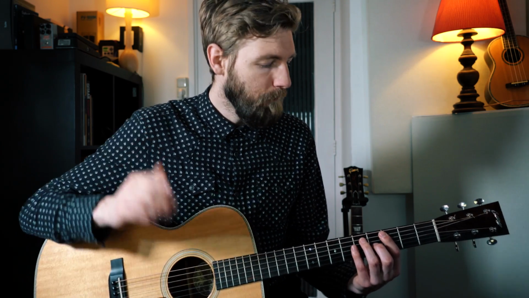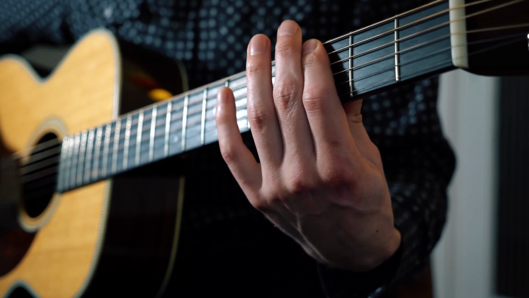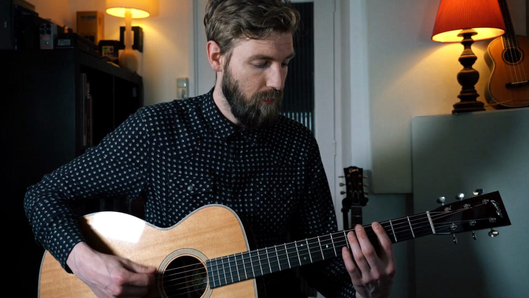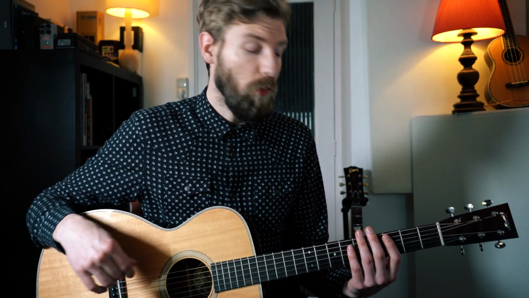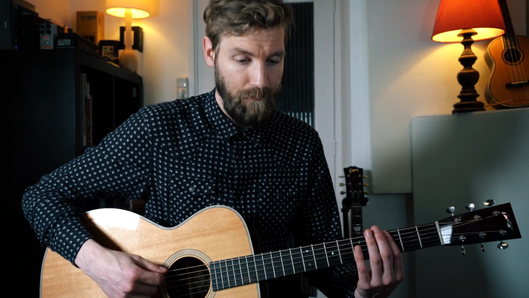So now we've got a lot of intervals already, but we're still missing something. Between the perfect fourth and the perfect fifth, there is another interval, also called the tritone. But you can label it in 2 ways. Either we raise the perfect fourth, and then we call it an augmented fourth. Or we lower the perfect fifth, and then we call it a diminished fifth.